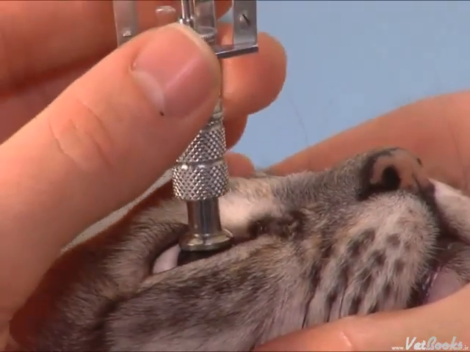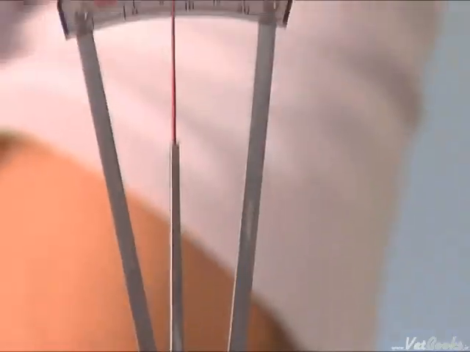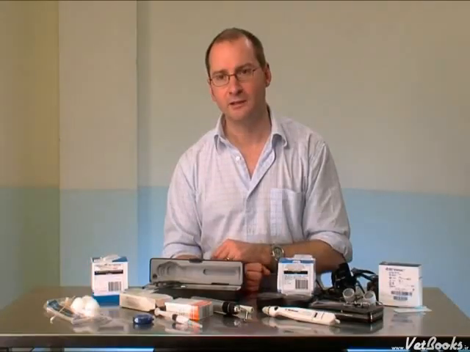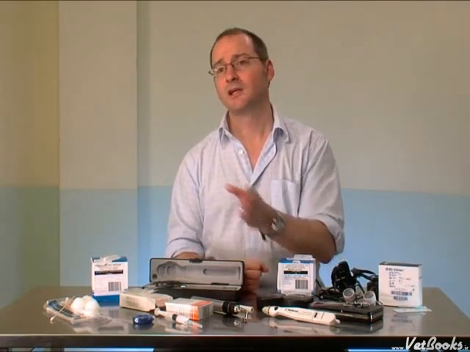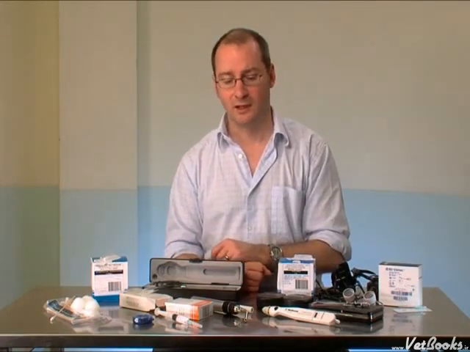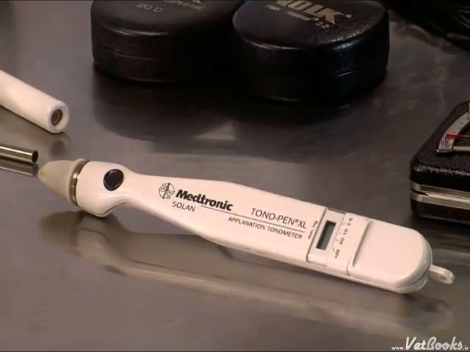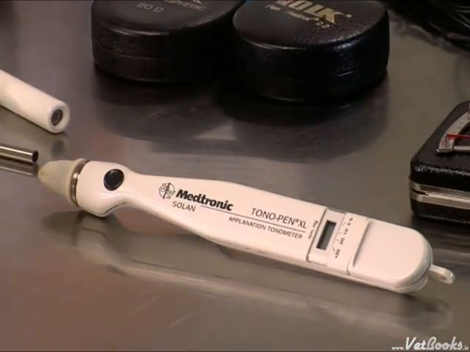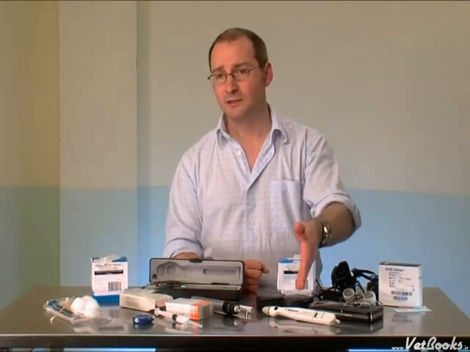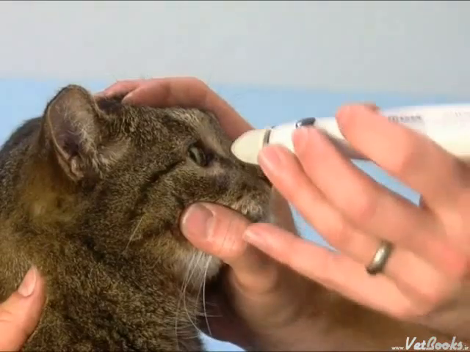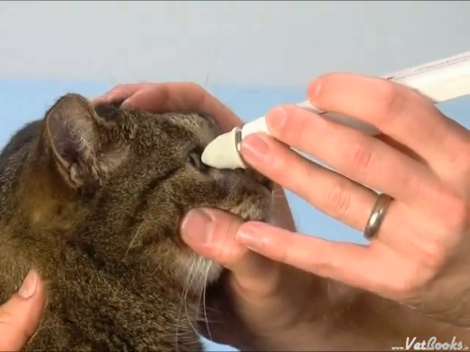It is not perhaps as precise as some of the other equipment available, but it will be able to tell you whether an eye is hard or soft compared to the contralateral eye. If you're feeling like spending more money or you've got a particular interest in ophthalmology, then something like the Tonopen is an excellent device for everyday use.